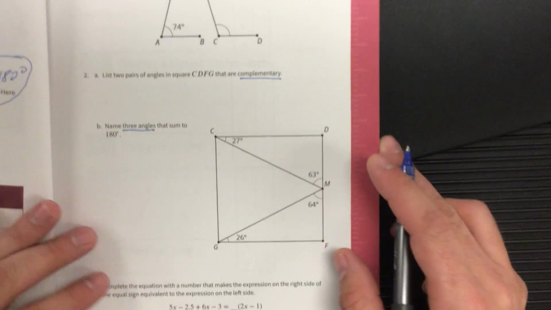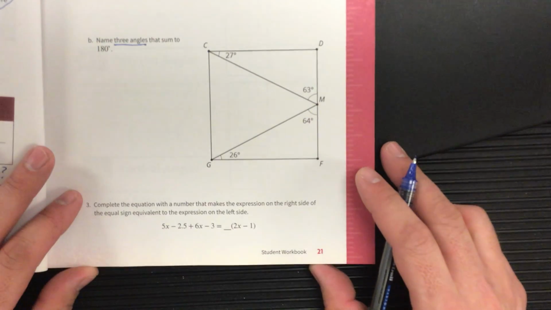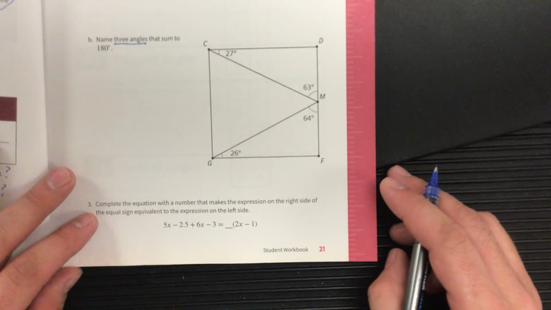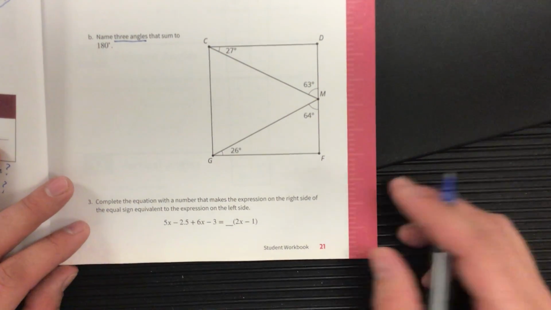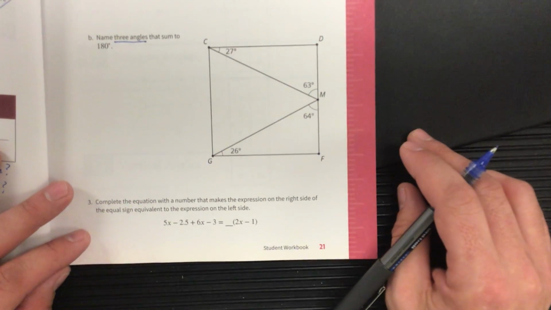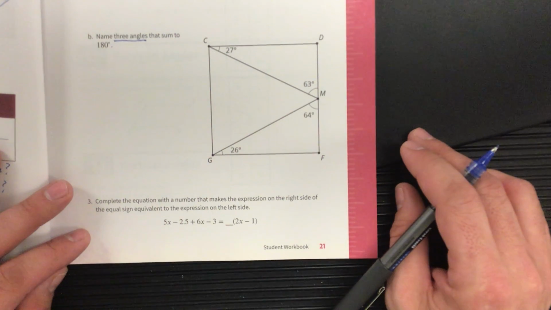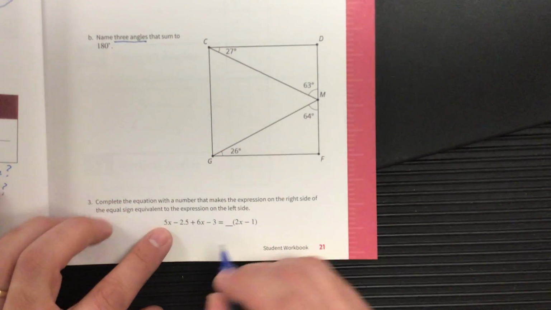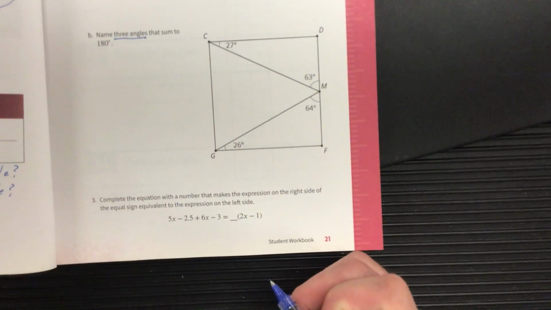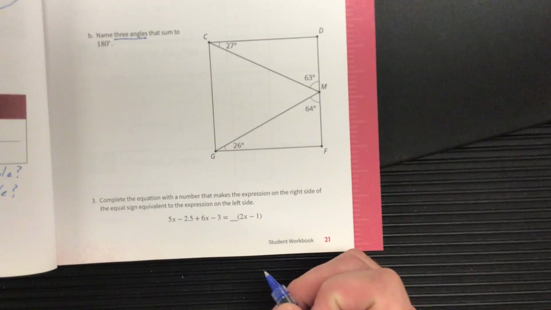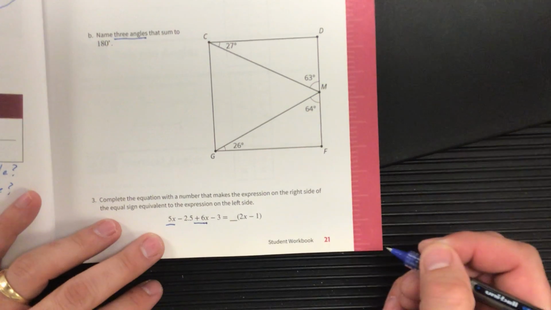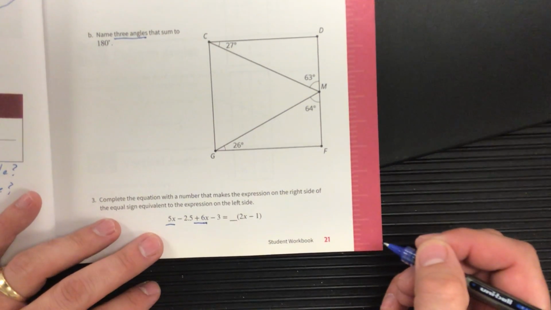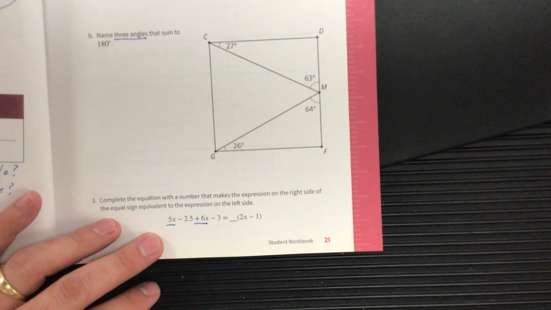Okay, question 3. Complete the equation with the number that makes the expression on the right side equal to the expression on the left side. Combining like terms, right? Did it an entire week or so last unit. Let's look at the left side of the equation. How many x's do you see on the left side? 2. What is the value of those 2 x's? 11x.